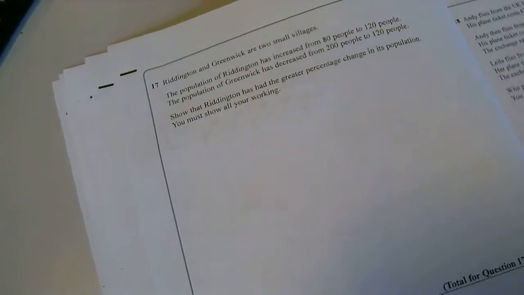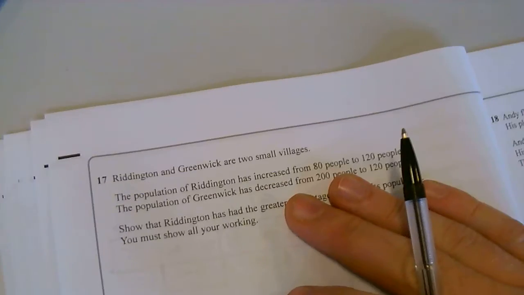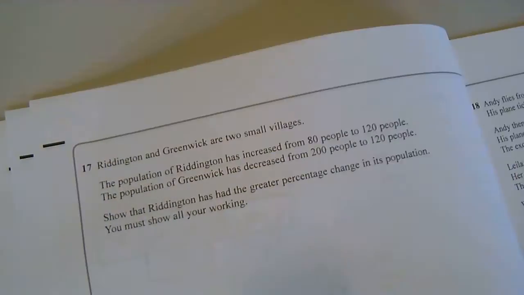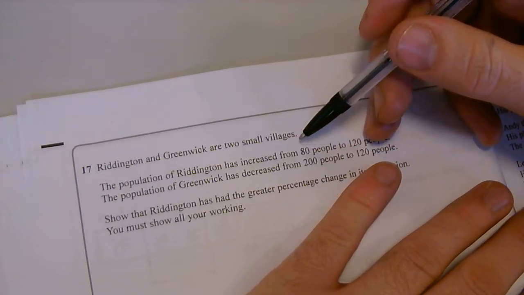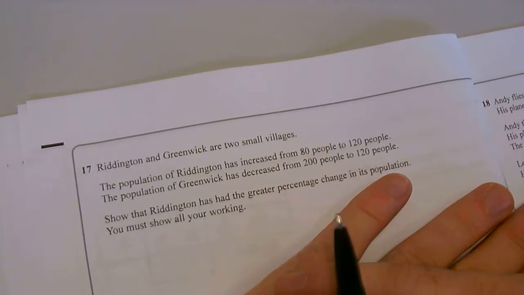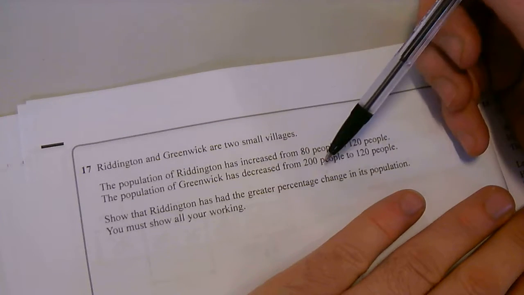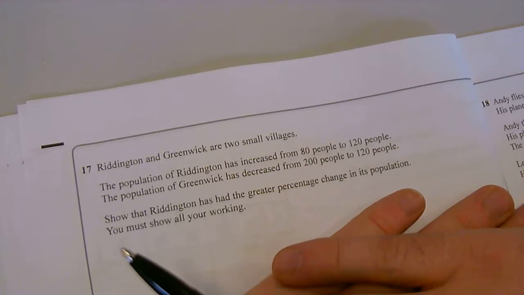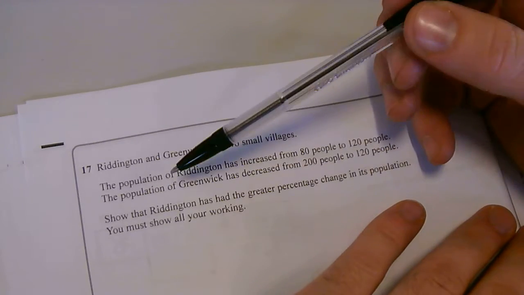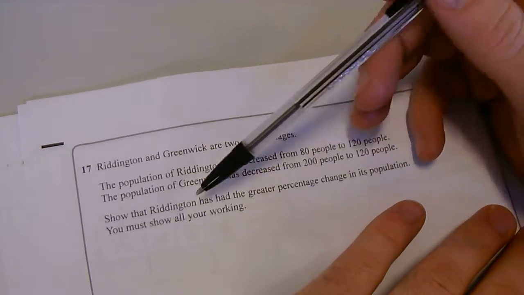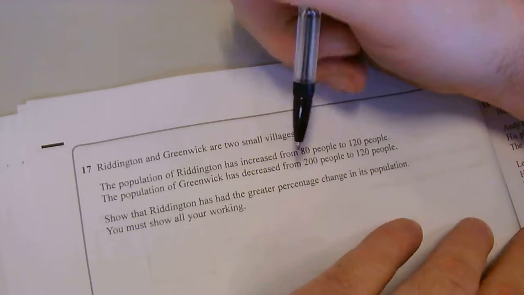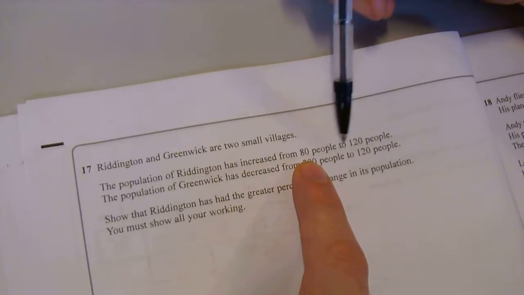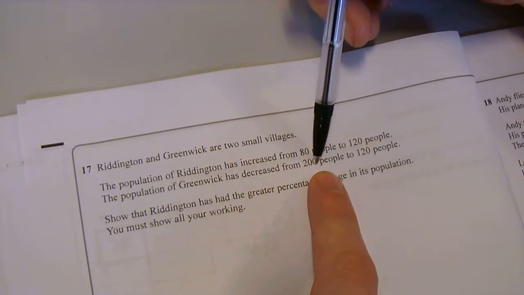Riddington, Greenock. Two small villages. The population for this one has increased from 80 to 120. The population of the other has decreased from 200 to 120. Show that Riddington has a greater change in its population. So show that the change here as a percentage is actually bigger than it is here.